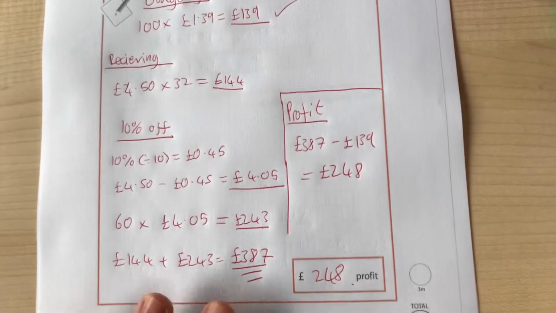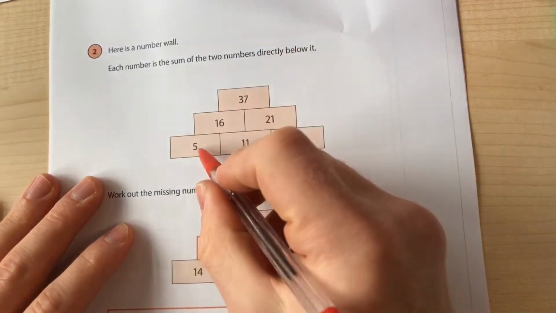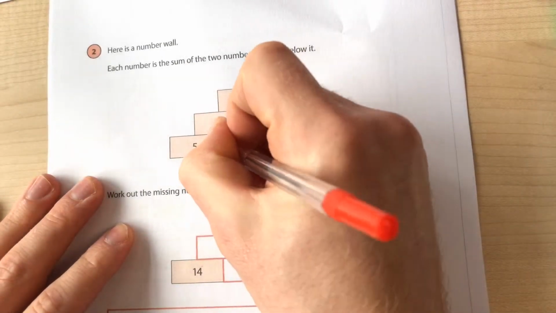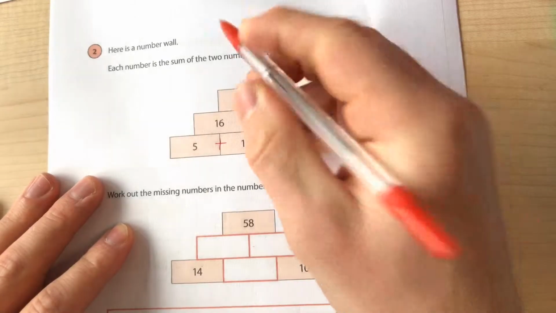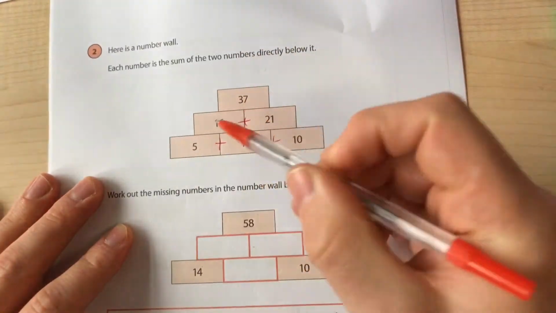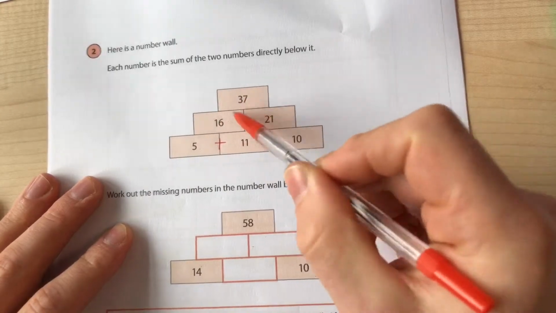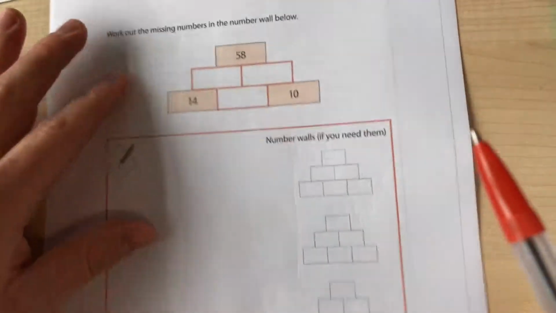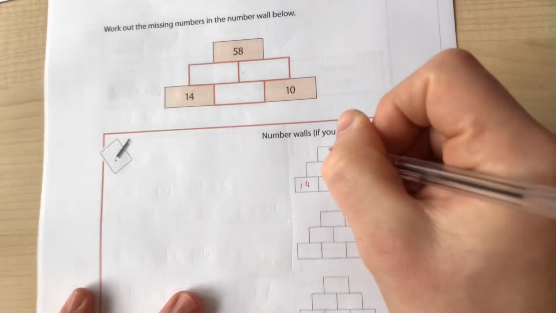But we can certainly pick up marks there. Okay, first let's get our heads around how these number walls work. Well, 5 add 11 is 16. 11 add 10 is 21. And then 16 add 21 is 37. So we know the two numbers below always add to the two above it. So we could use a bit of trial and error. And they're quite nice. They give you boxes here to try.